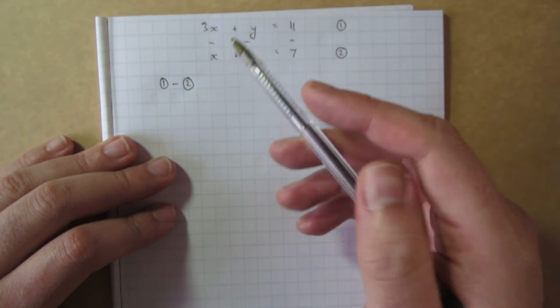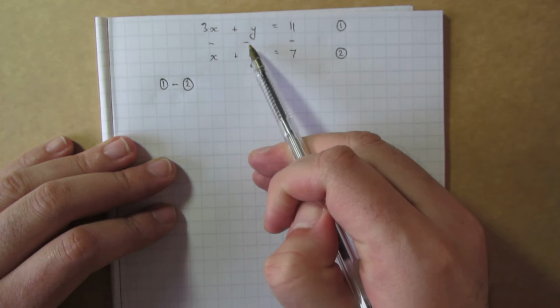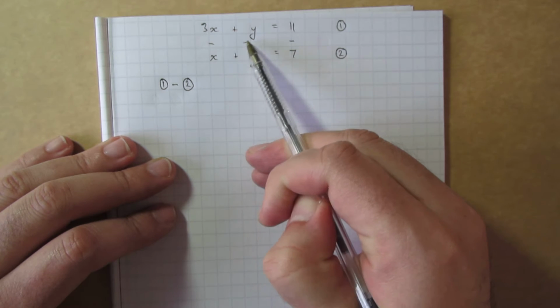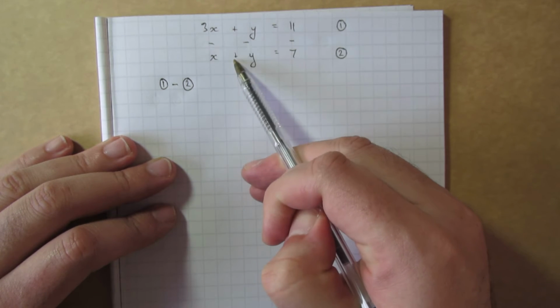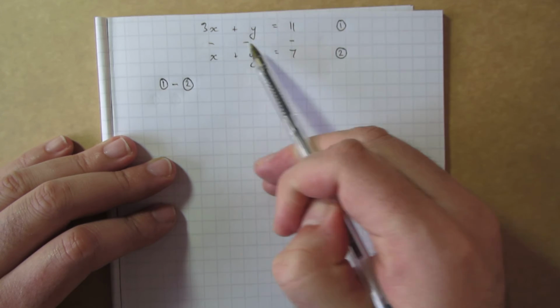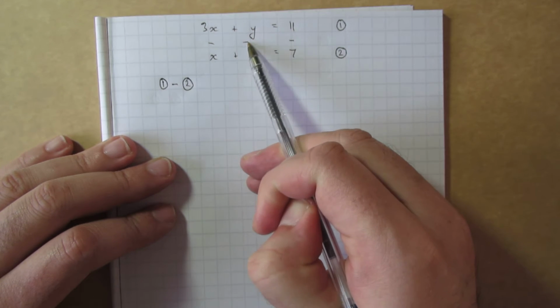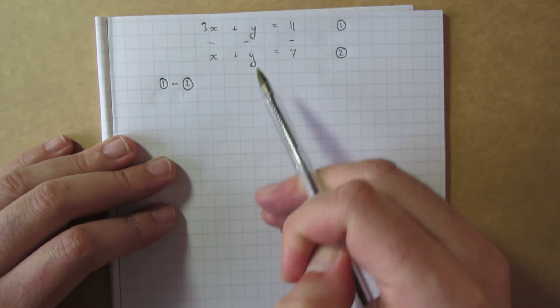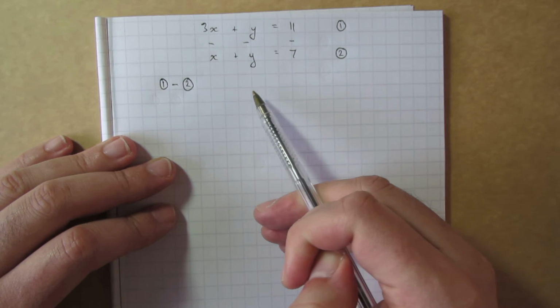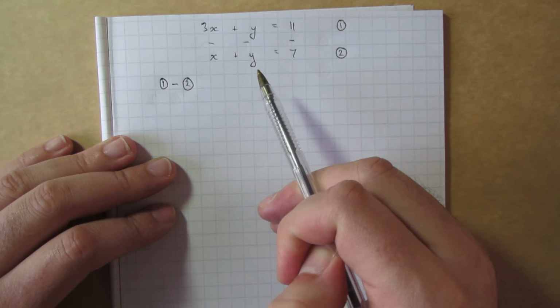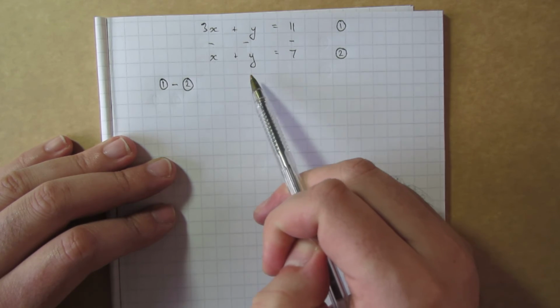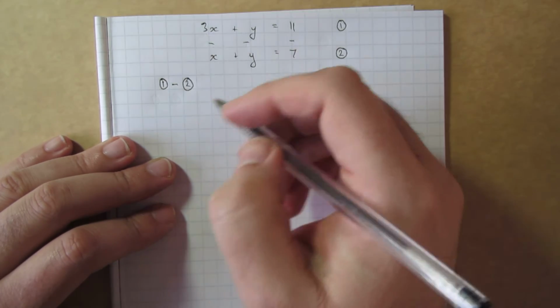Now, you should know from your numeracy that in this situation, a negative and a positive, right next to each other, will combine to make a negative. So what we've actually got here is positive y take away y, which will leave us with 0y, or just 0. So this achieves what we want it to achieve. It removes the letter y. So let's follow this through.